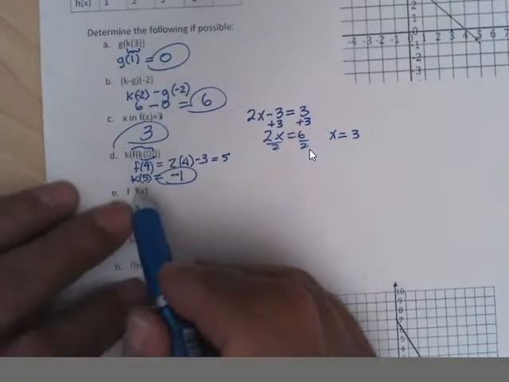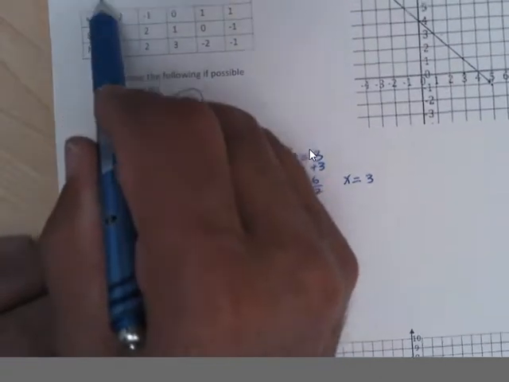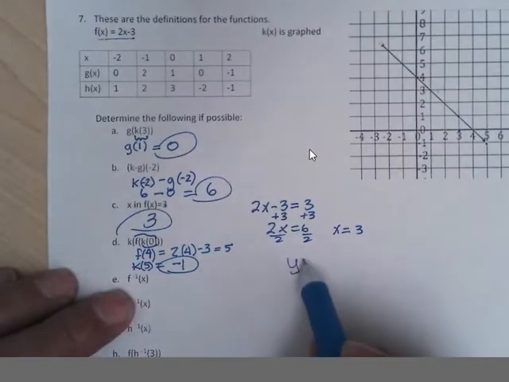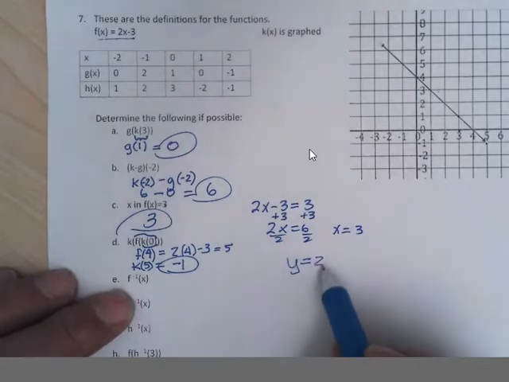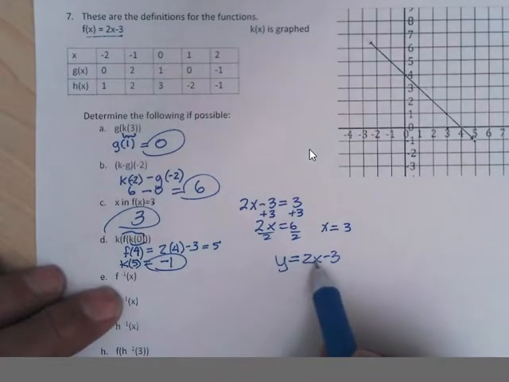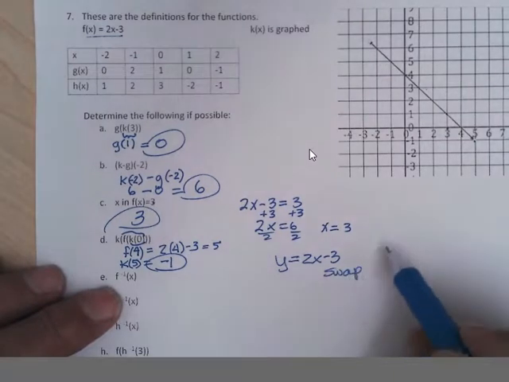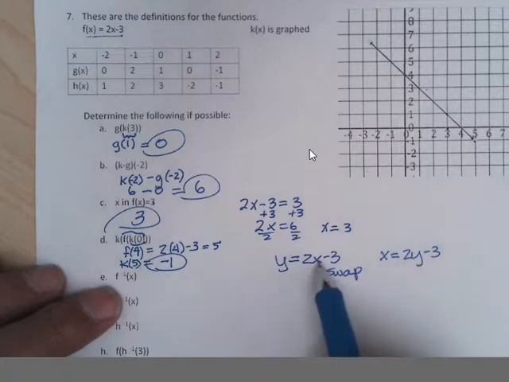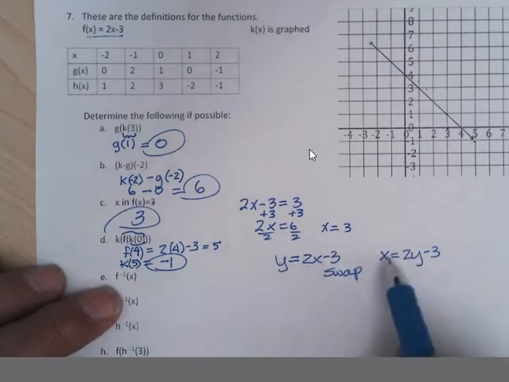F inverse. So this is where you take the equation, which was y equals 2x minus 3. Do the y and x swap, and you get x equals 2y minus 3. X becomes y, and y becomes x.